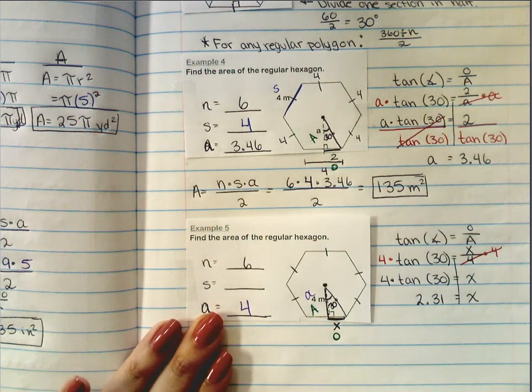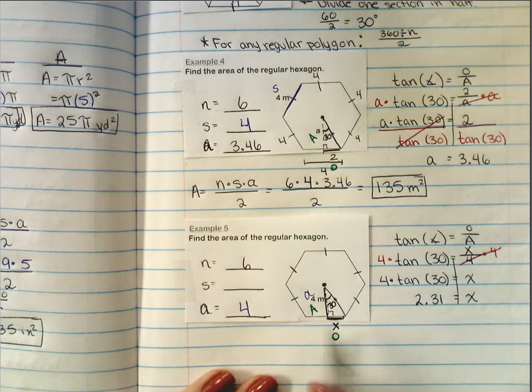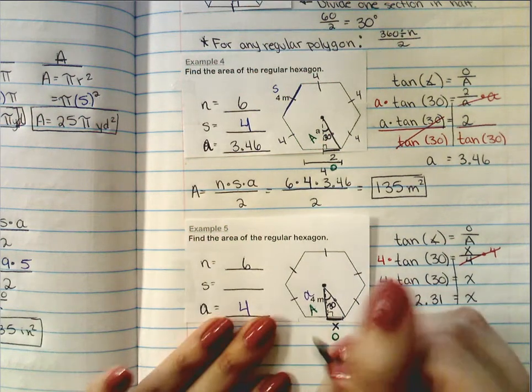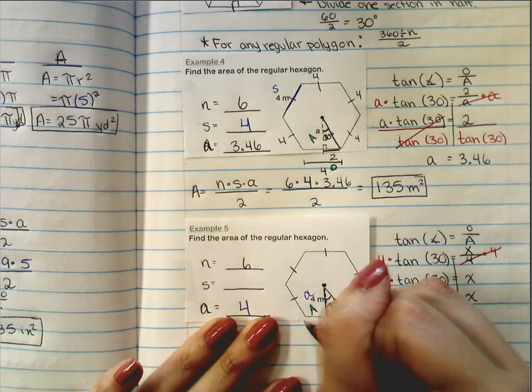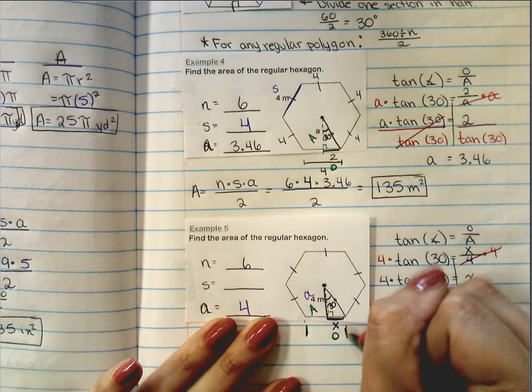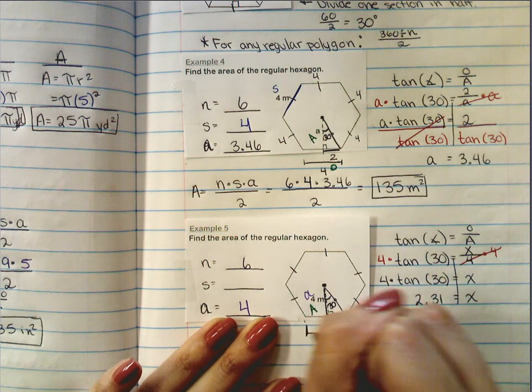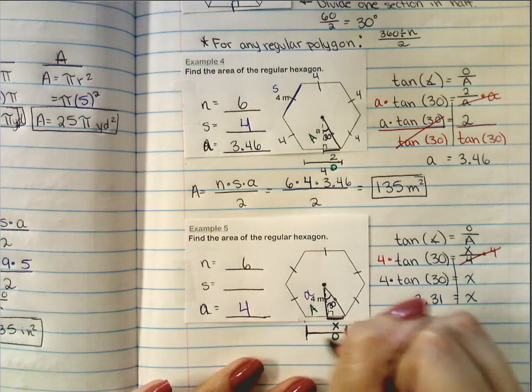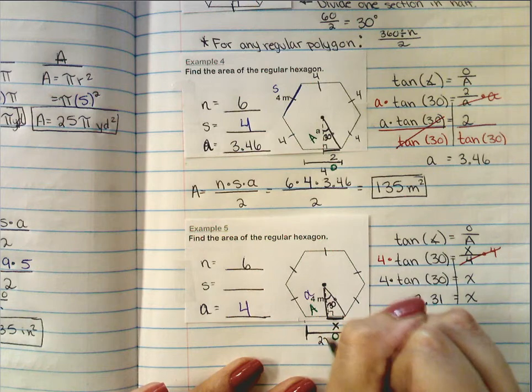That's not my side length though, because right now I just found half of my side length. I want the entire side of my polygon, so I want this entire piece from this to this. I want the entire thing, so that part is twice my x value, so that would be like 2x.